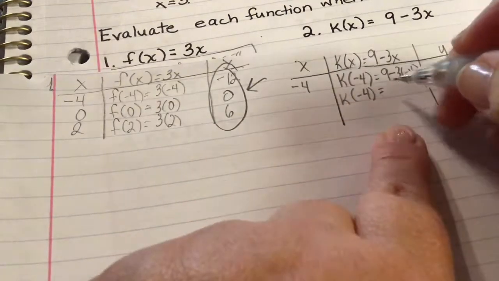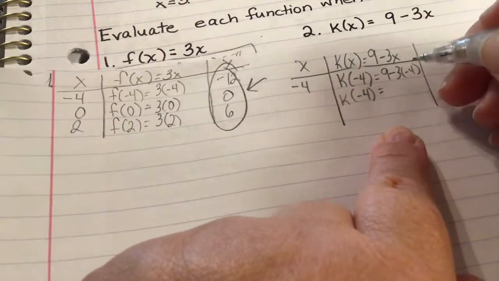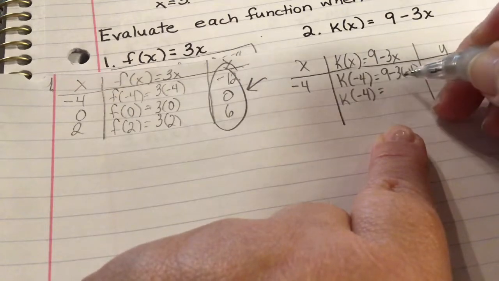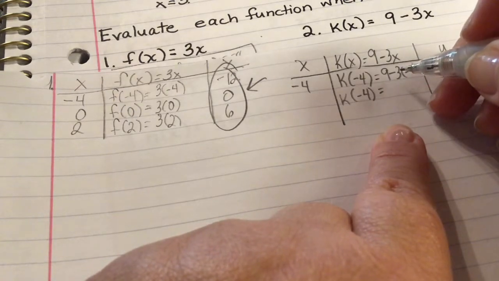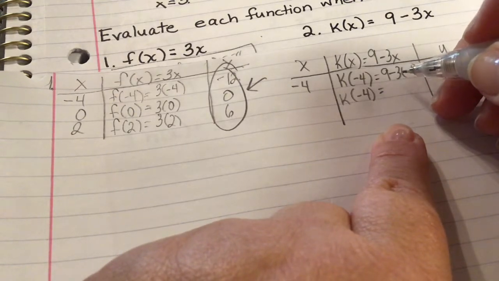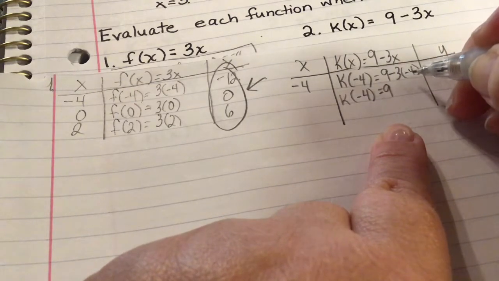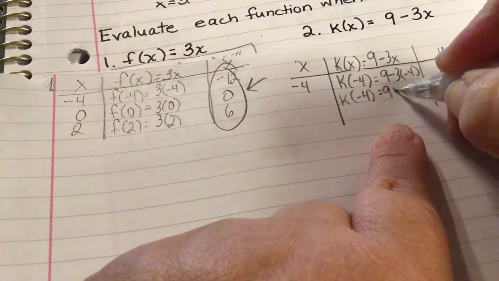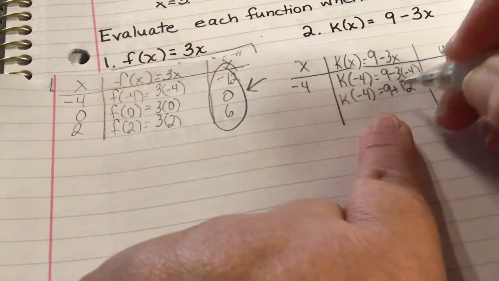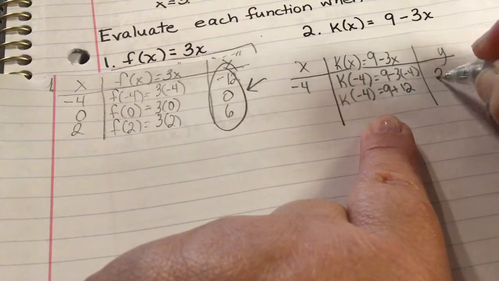Y is going to equal, and then I'm going to do order of operations. I have subtraction and multiplication. What should I do first? PEMDAS tells me that I should multiply first. So I have 9. What's negative 3 times negative 4?